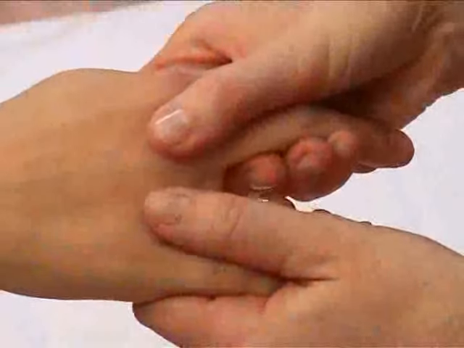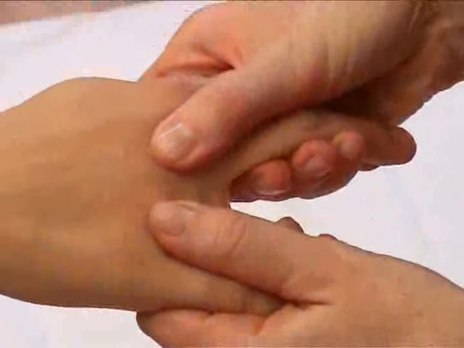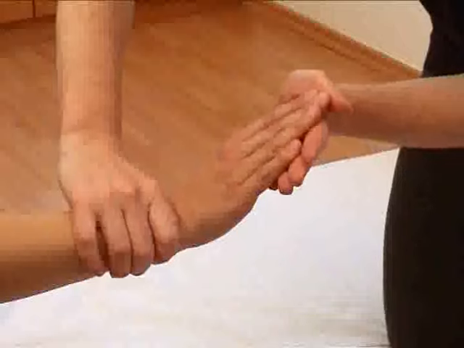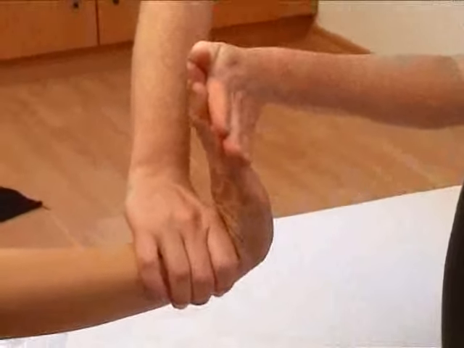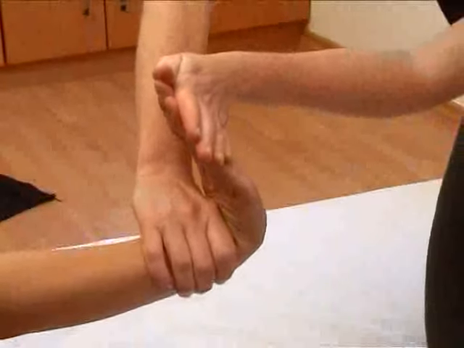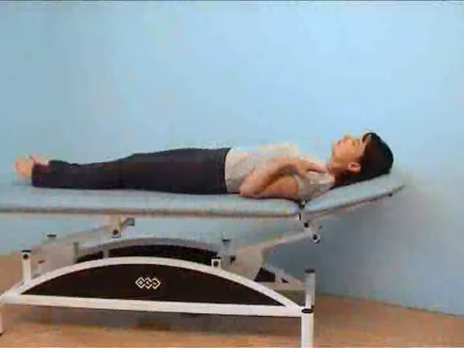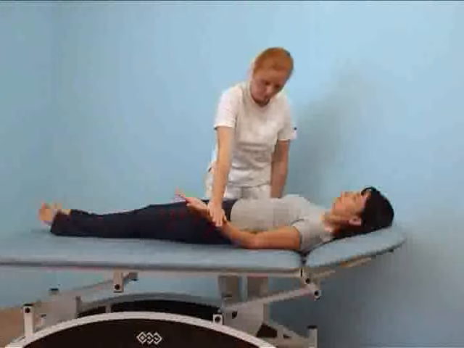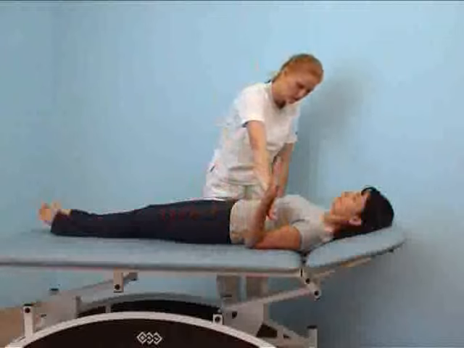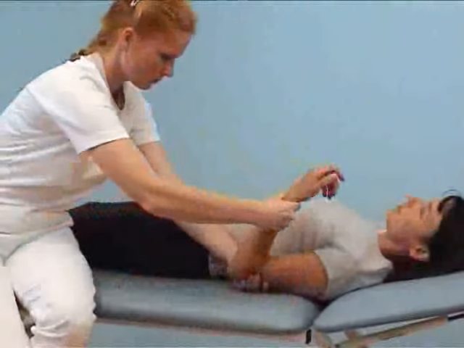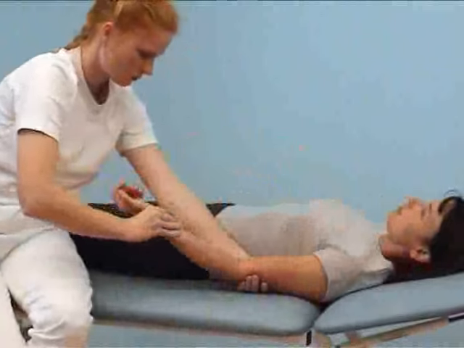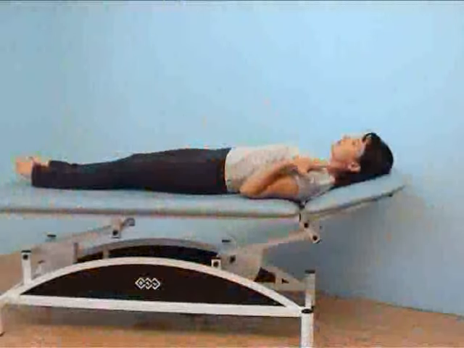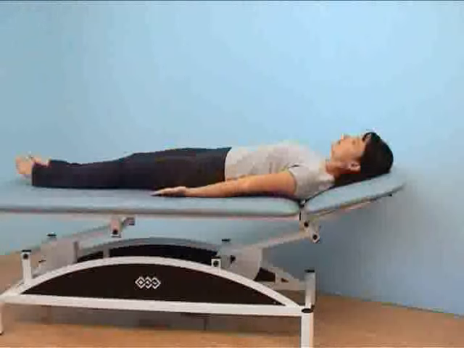The most important function is movement, which can be both restricted as well as exaggerated. We examine active movement, resisted movement, and passive movement. Active movement is the result of muscle and joint function.